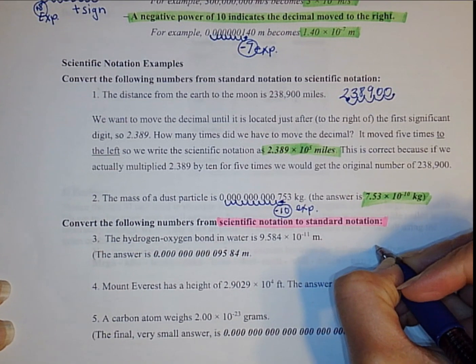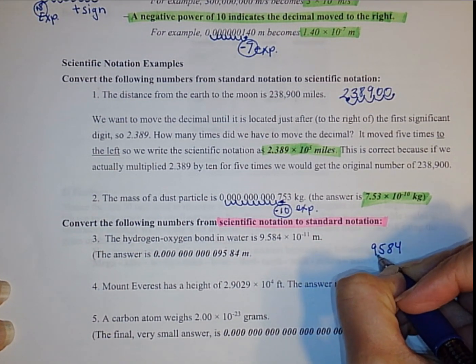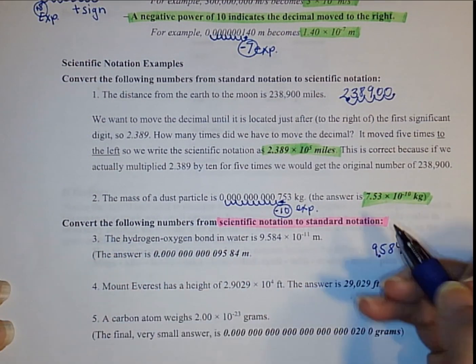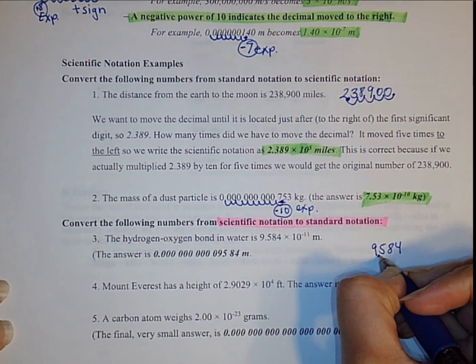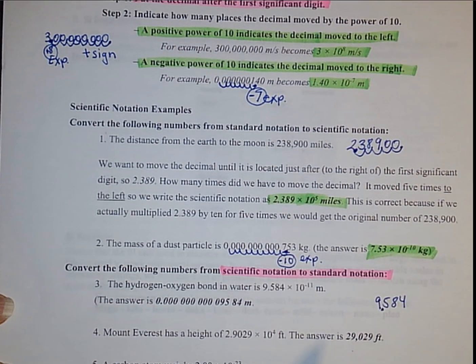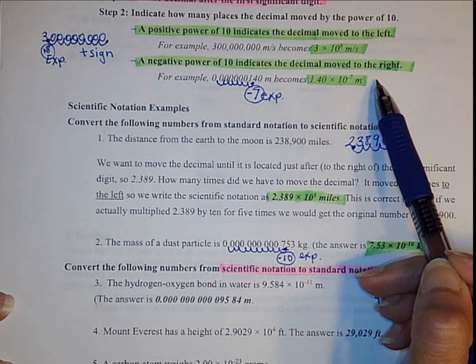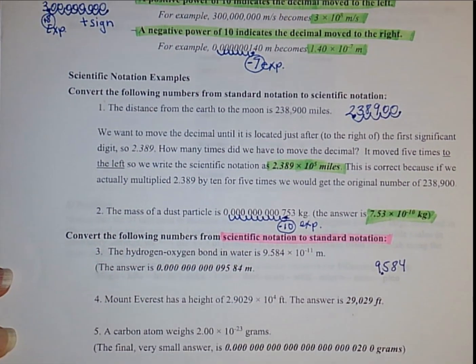Okay, so I'm going to write here 9,584. And our decimal is right here, and I'm going to move it to the left to get it back into standard notation. So basically what you are doing is the exact opposite of what you did to convert it to scientific notation. Now we're going to go in the opposite direction.